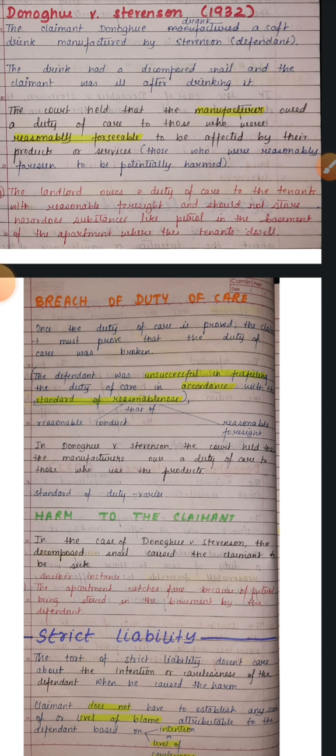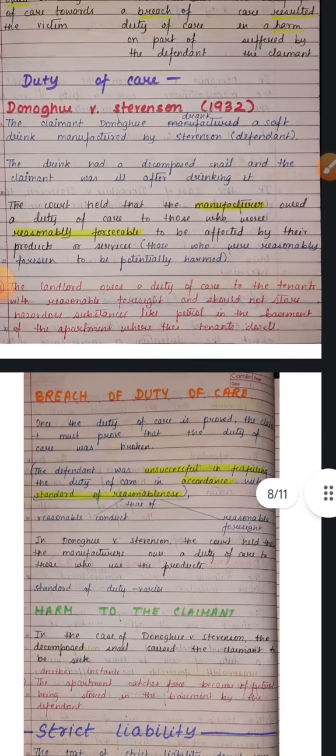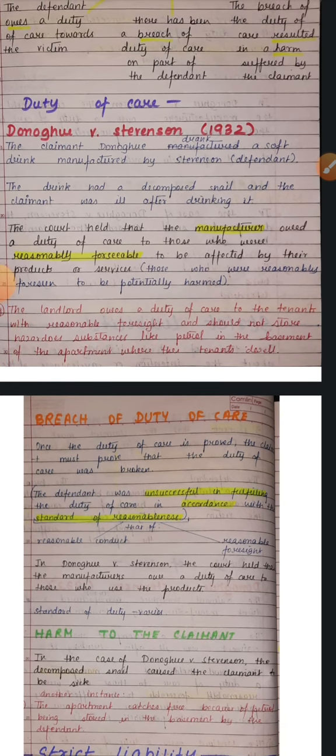The court in this case held that the manufacturer owed a duty of care to all those who were reasonably foreseeable. See, if I am the manufacturer of a product, I should owe a duty of care to the consumers of my product, the ones who will be drinking my soft drink or will be eating my fast food or whatever it is. Like if I am a cosmetics dealer, I have to take care that my product shouldn't cause any harm to the skin of my consumers. These things are important. I have this duty of care. If I cannot do that, then I am doing a breach of the duty of care.